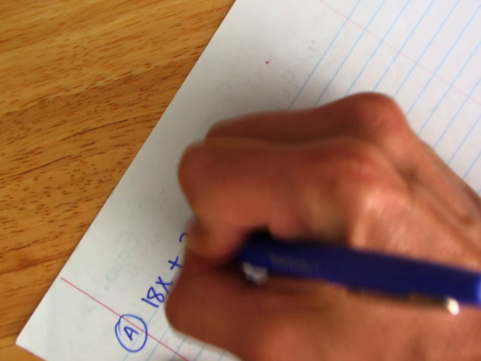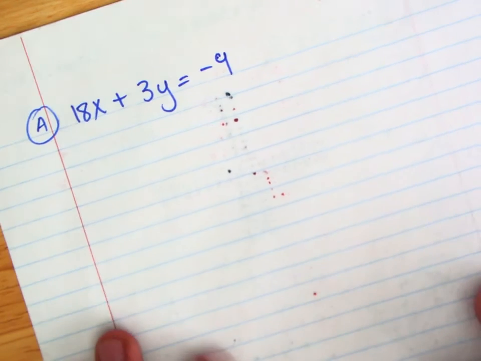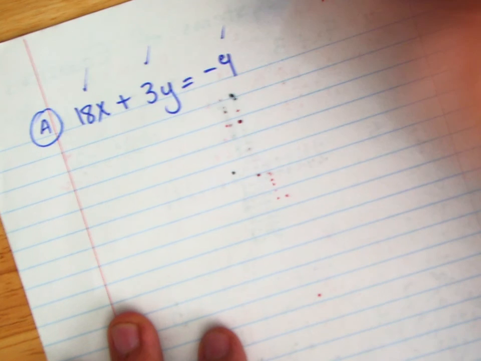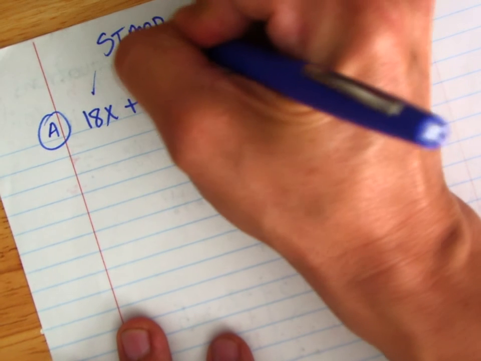18x plus 3y equals negative 9. All right? Here's the problem. So we got the one with the x, the one with the y, and the constant. So that's called standard form. We got to do it, right? Standard form.